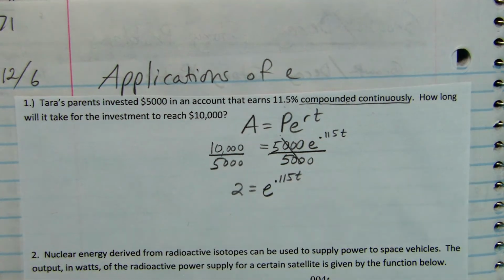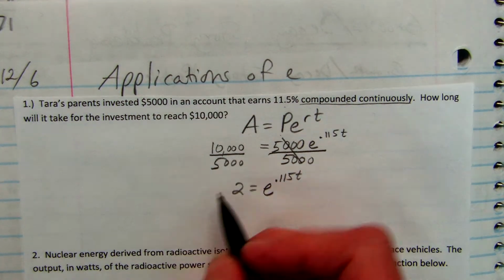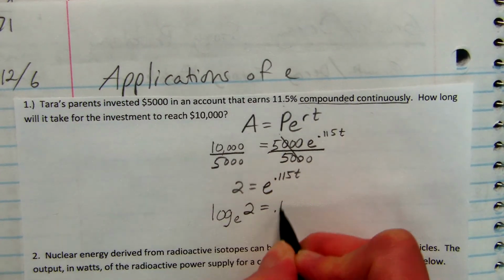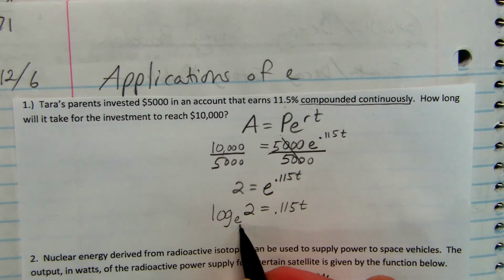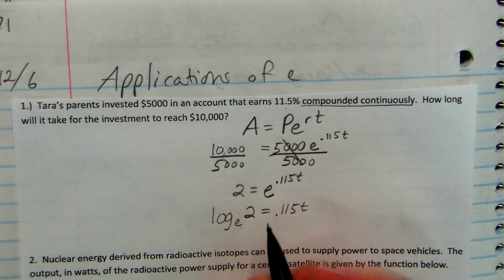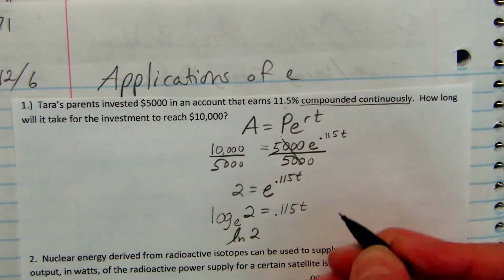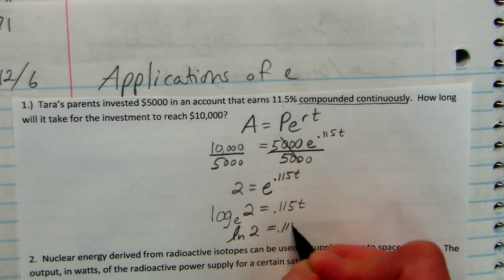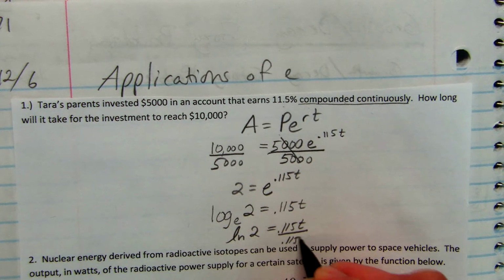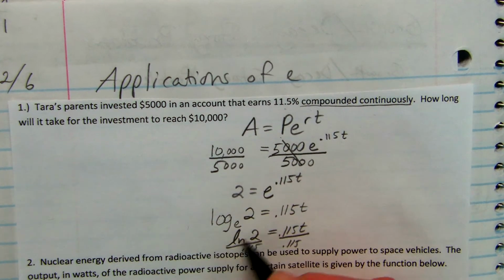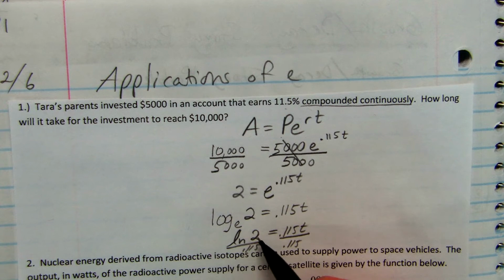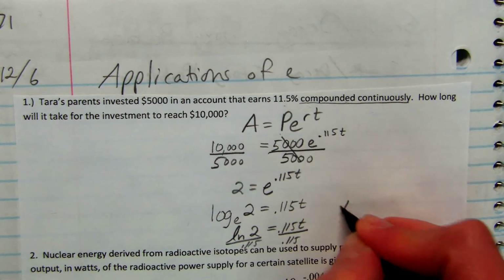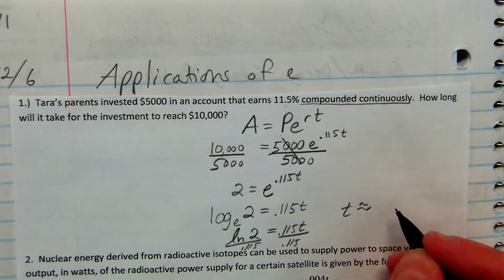So to solve this, we want to put it into log form. This would be log base e of 2 equals 0.115t. But log base e has a special name, and it has its own button: ln. So this would be natural log of 2. And then to solve for t, you would want to divide by 0.115. And then you can just type that into your calculator: natural log of 2 divided by 0.115. It rounds off to about 6 years.